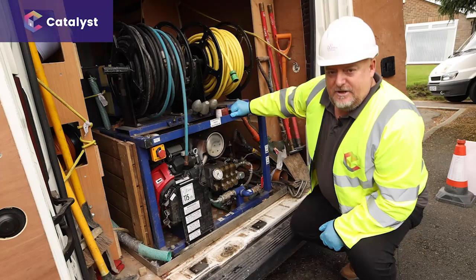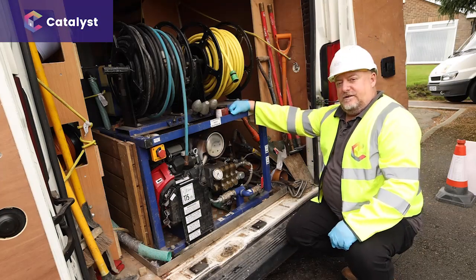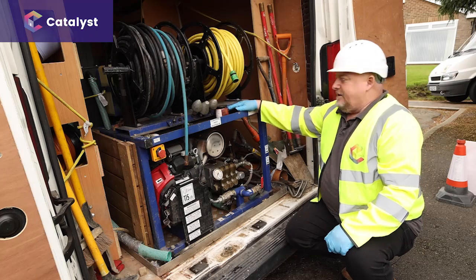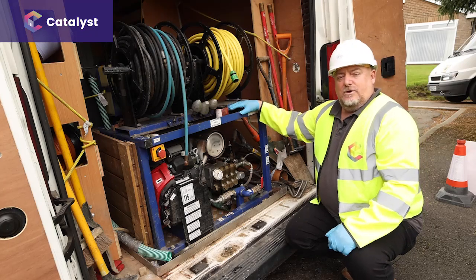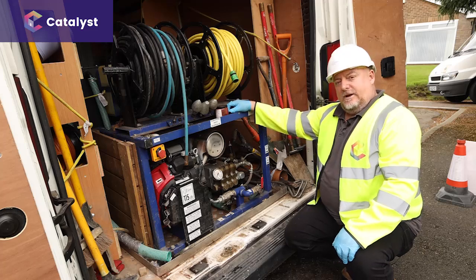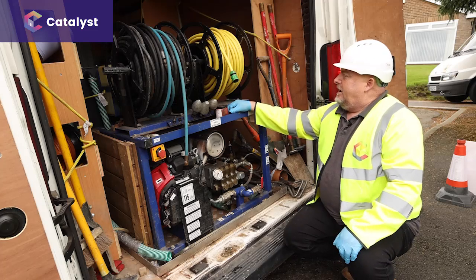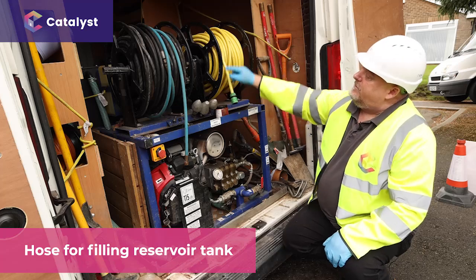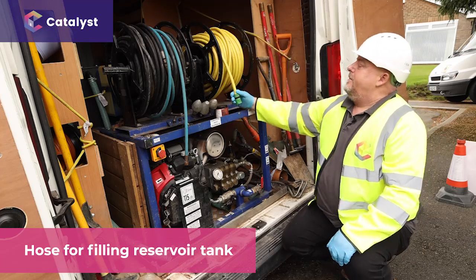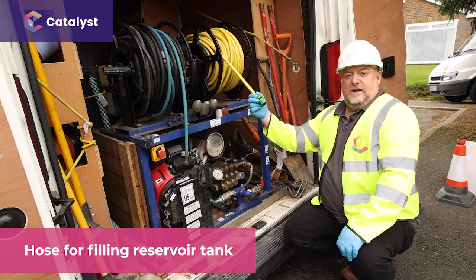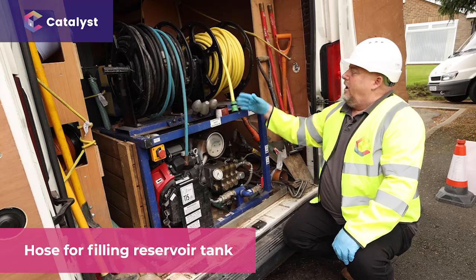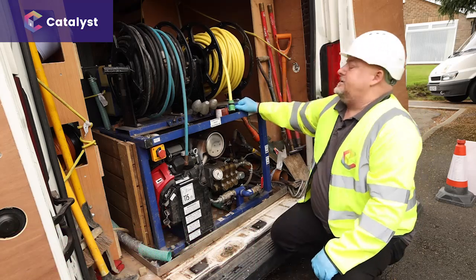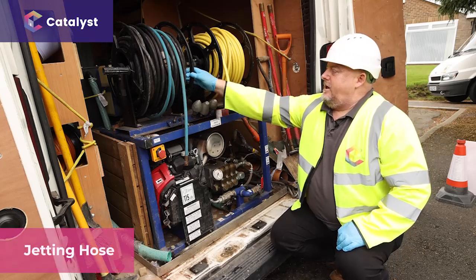Hi, so we're going to take the opportunity to show you the back of the engineer's van and the jetter unit that we use for clearing the drainage, if you need to clear the drains or if you need to wash the drains through so we can carry out the CCTV. You can see here this yellow hose. We use this to fill the tank up. You'll see a reservoir tank at the back. So this is usually connected to the outside tap if the customer's got one, and we fill the tank up. Once the tank is full, we can then start the system. This reel here is the jetting hose.